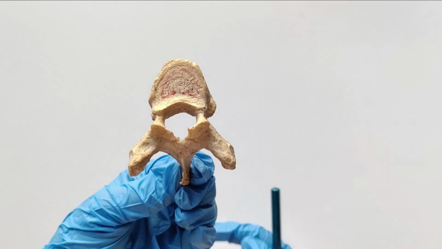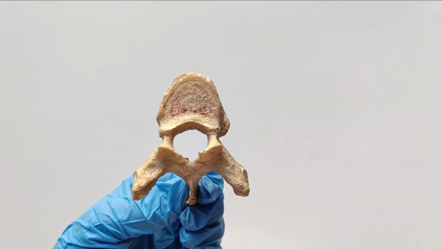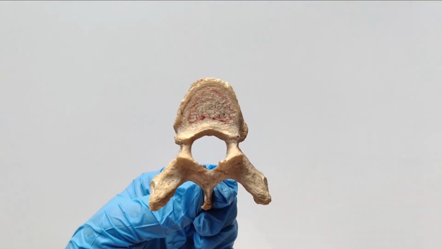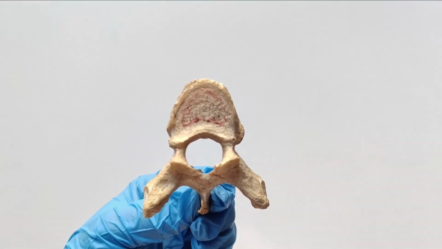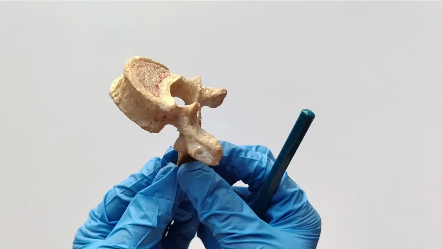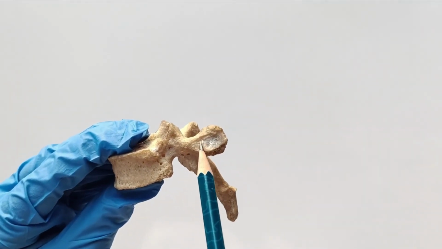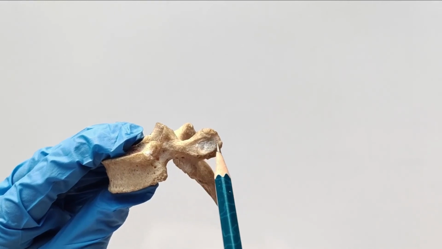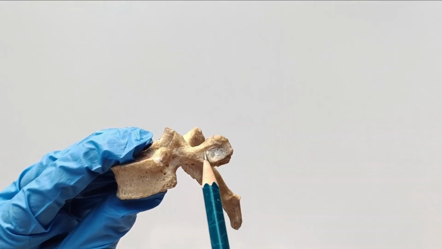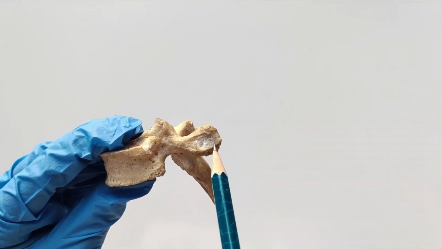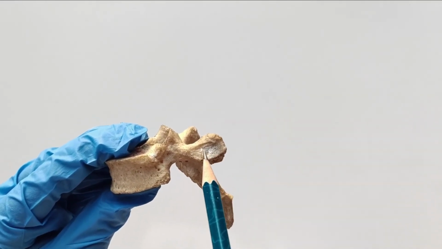Hold the bone in anatomical position; here is the anterior aspect of the transverse process, and here is the anterior aspect of the other transverse process. On the anterior aspect you can see one facet, and this is a facet for articulation of the rib.